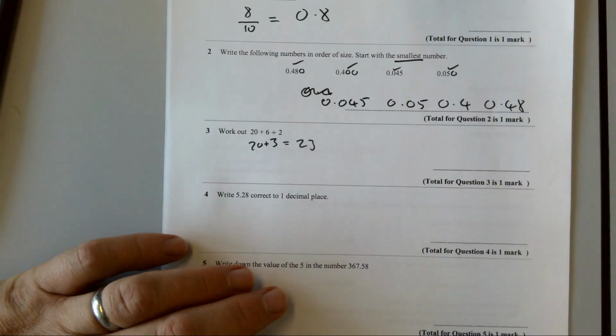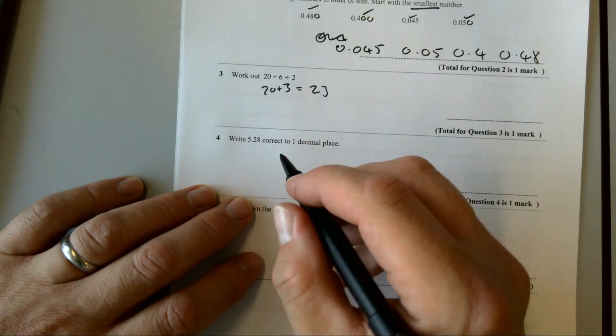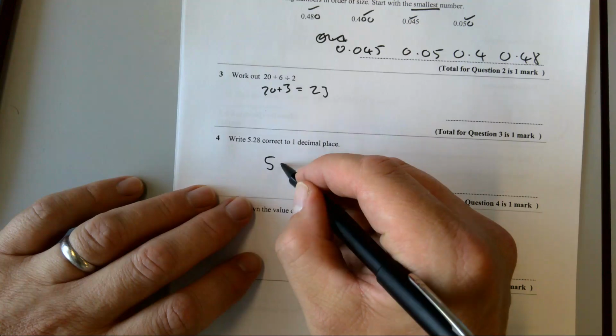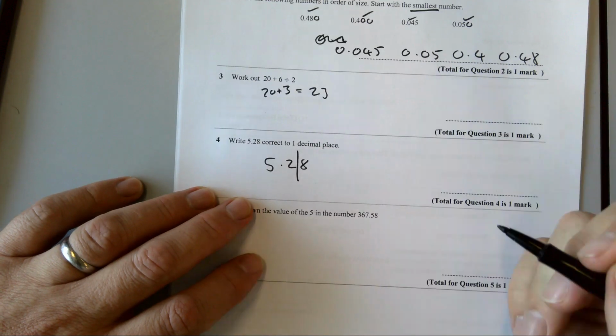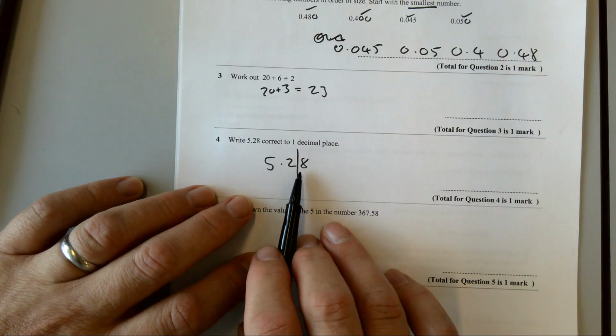Then looking at the next one, write 5.28 correct to 1 decimal place. So 5.28, I'm making the cut after the 2. So I need to look at this value here. It's greater than 5, so it's going to round up to 5.3.